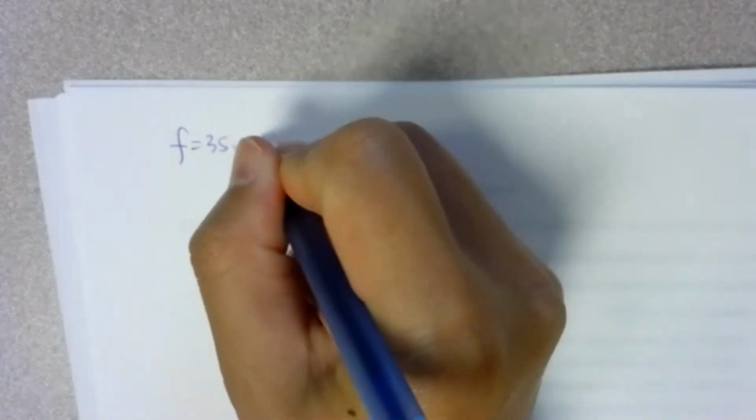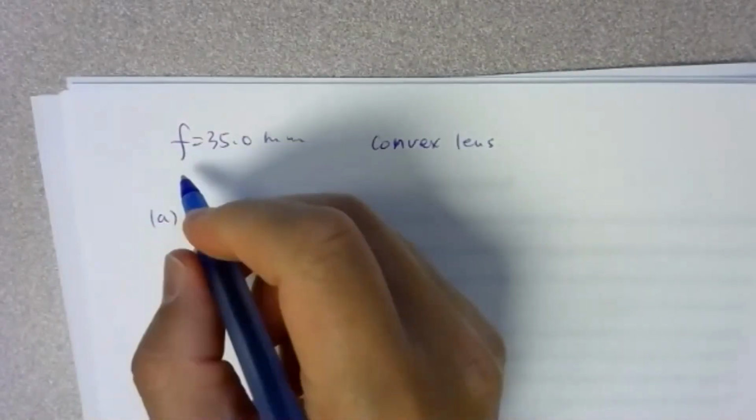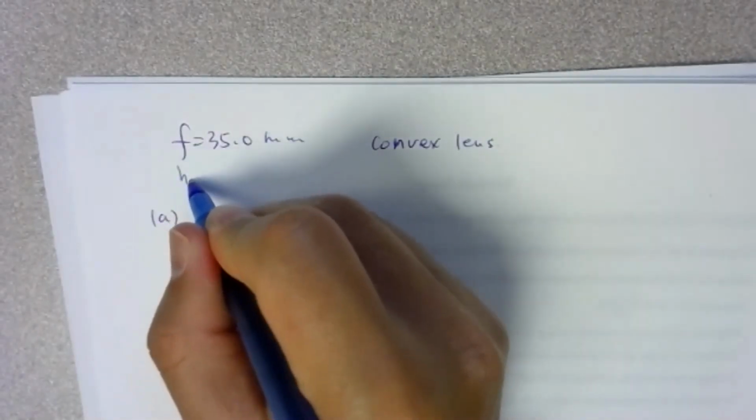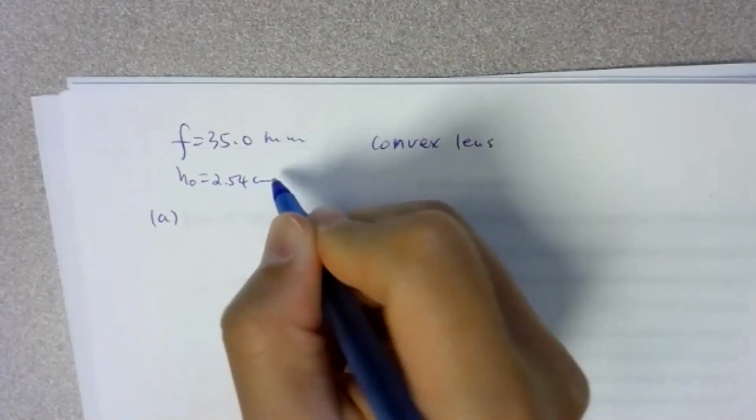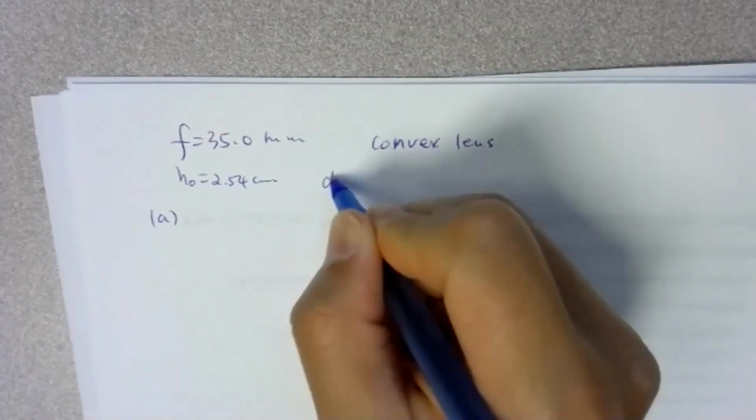Okay, so let's take a look at this one here. It tells you the focal length as a positive number. This means this is a convex lens. Okay, so f equals 35.0 millimeters. So that means a convex lens or converging lens. It tells us that HO is 2.54 centimeters.